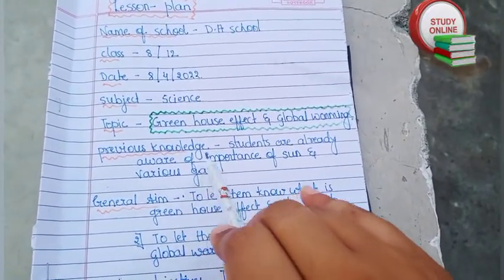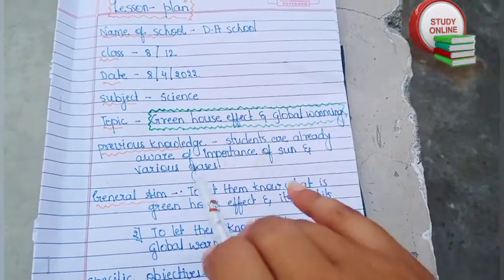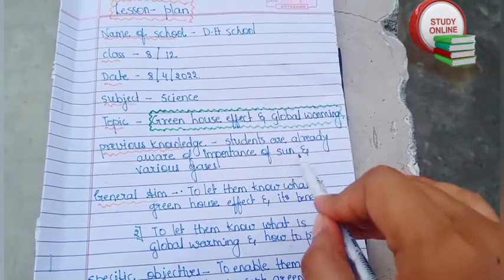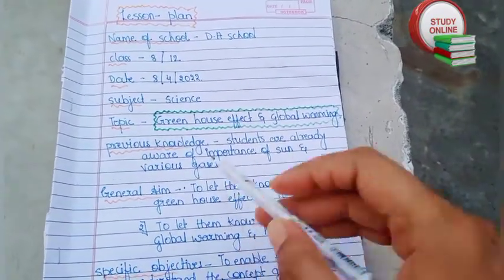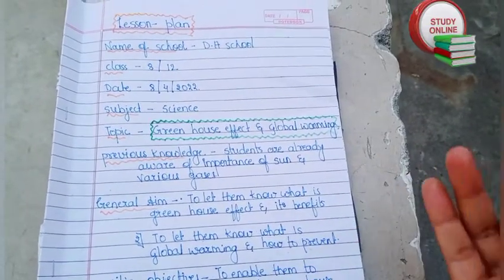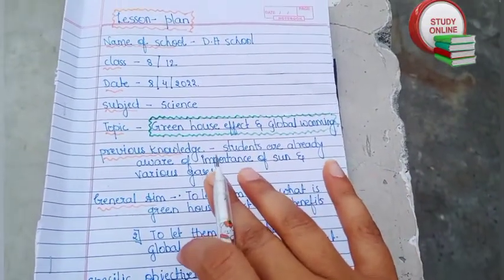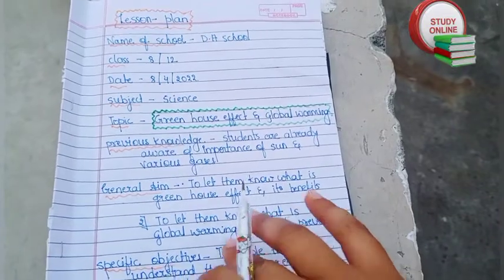For that we have to write that students are already aware of the importance of the sun and various gases that are present in the greenhouse effect. So students are aware of that.